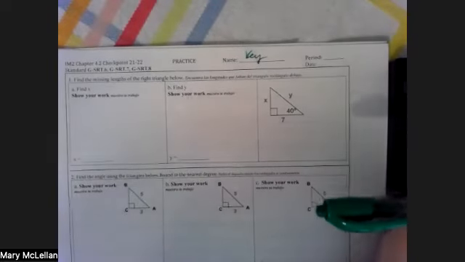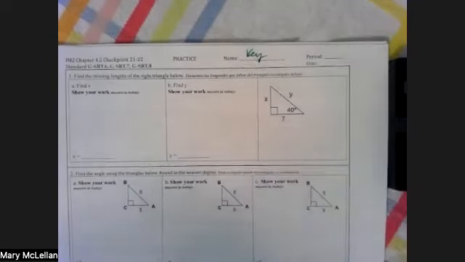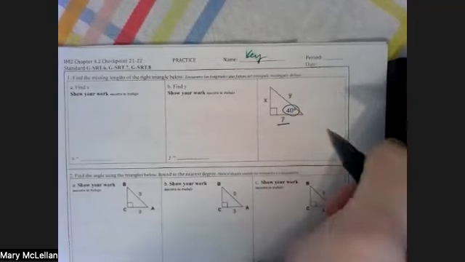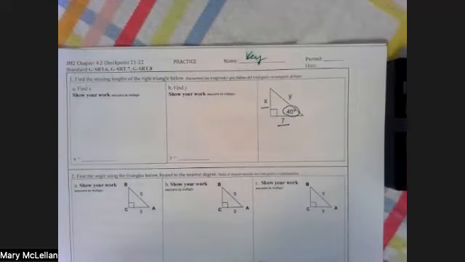Okay, first problem. This problem says find x using this diagram. The first thing I see is that I have a 40-degree angle triangle. The adjacent side length is 7 and the opposite side length is x, and I need to find x.